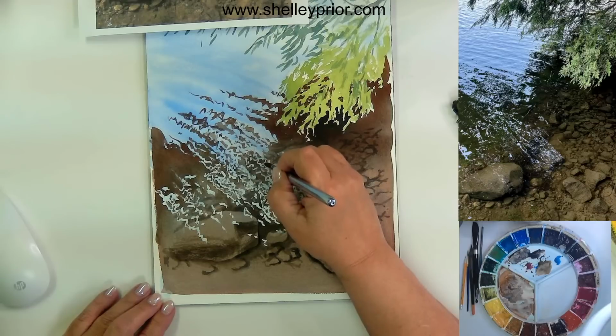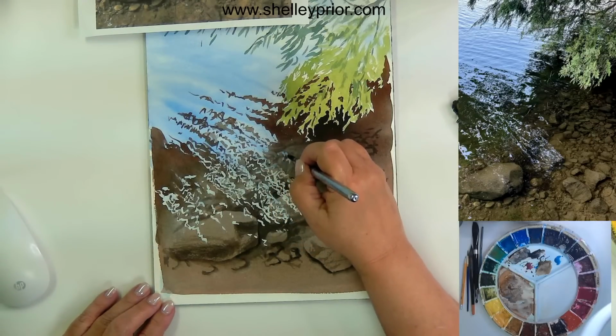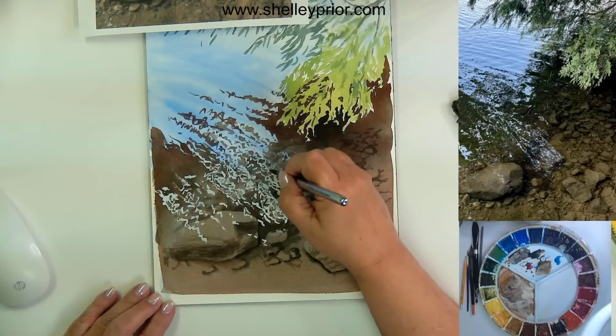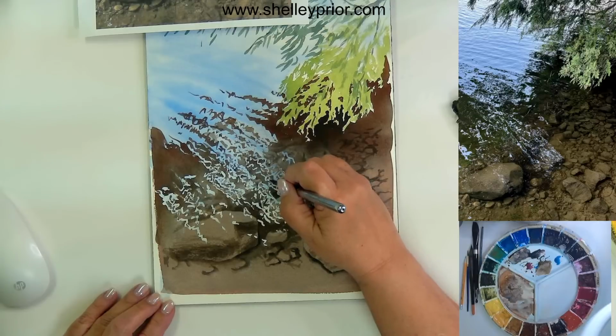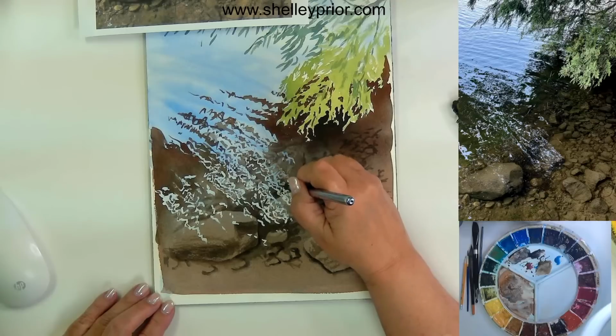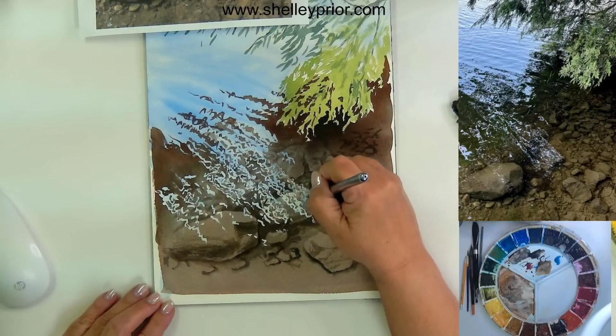So I'm coming in. Now this could get a little bit tedious, but just to show you that I could come in with a little bit more blue if necessary. But ideally I could have made this a little darker in the start to compensate for the lightness of the masking fluid. But I love making mistakes in my demos because it happens to all of us. And if I don't make a mistake, then you won't know what to do when you're faced with one.